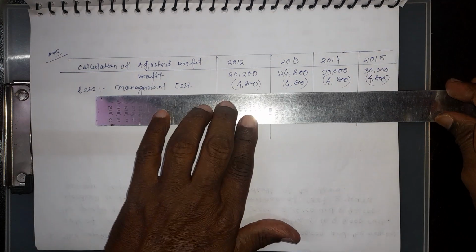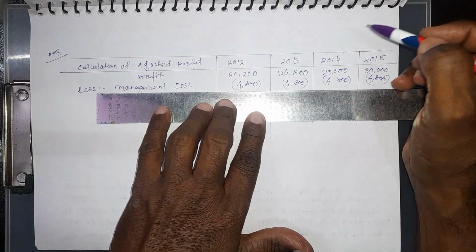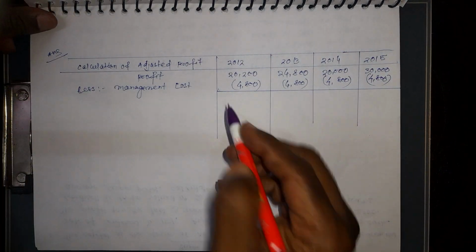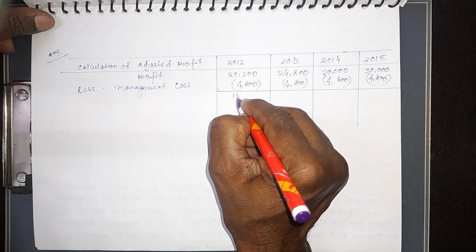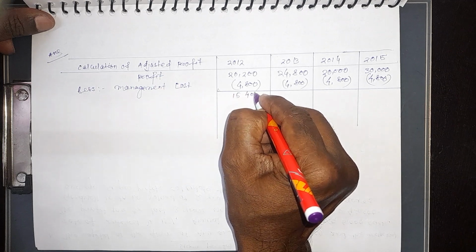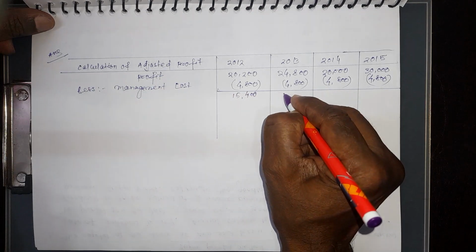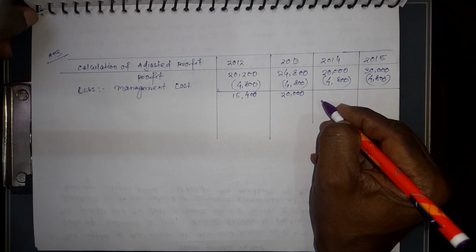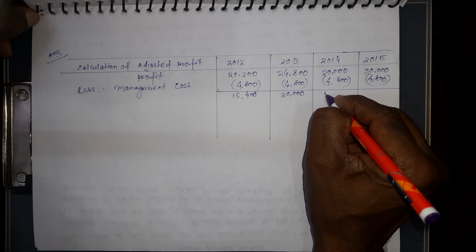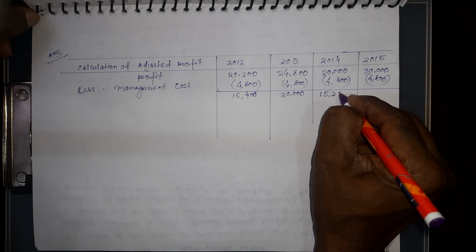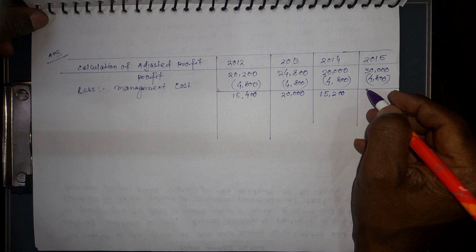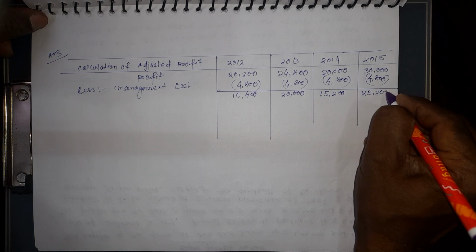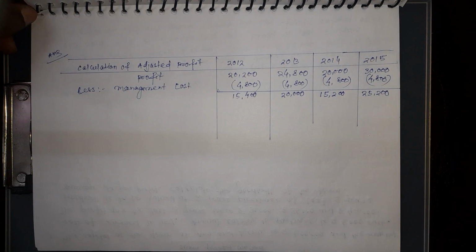So what will be the value after deducting 4,800? It will be 15,400, then 20,000, then 15,200, and then 25,200.